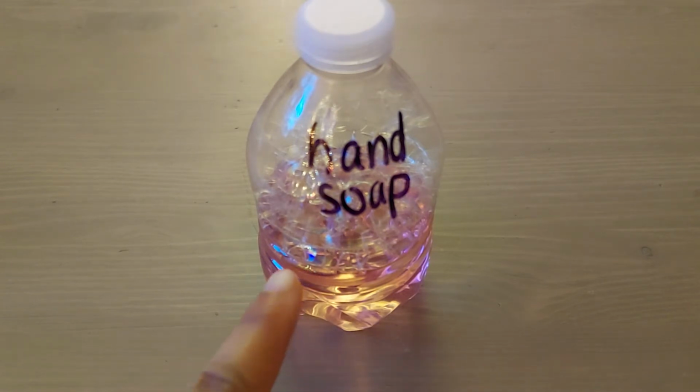And as you can see, there is a light pink on the bottom layer, which means that the hand soap is not on its own anymore. It has a water mixture now. As you record that in your science notebook or your Google slide, let's move on to our next and final liquid.